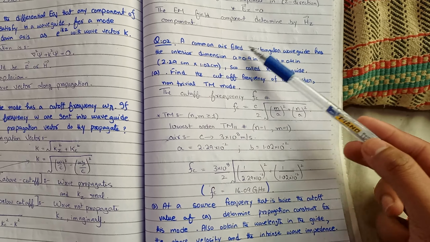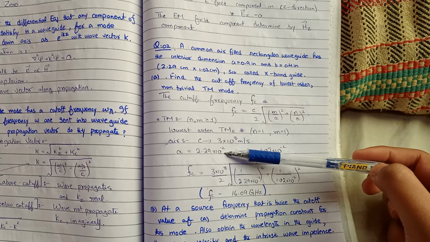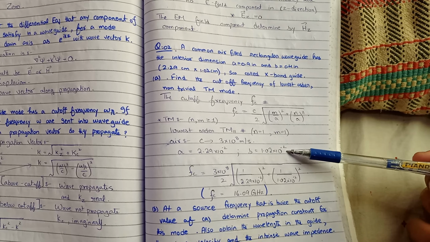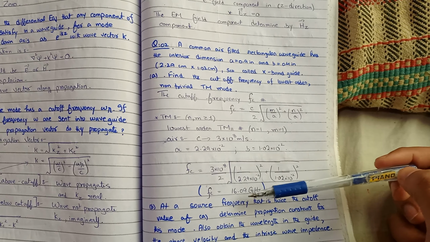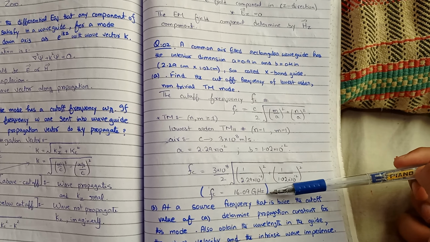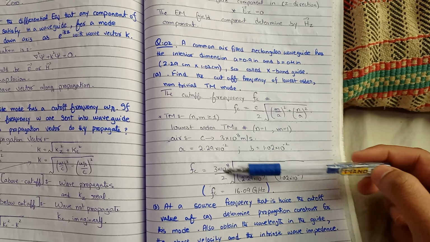You have to use the dimensions in meters, so 2.29 times 10 to the power minus 2 and 1.02 times 10 to the power minus 2. By putting in the values, you will get the cutoff frequency, which is 16.09 gigahertz. So this is basically the cutoff frequency.